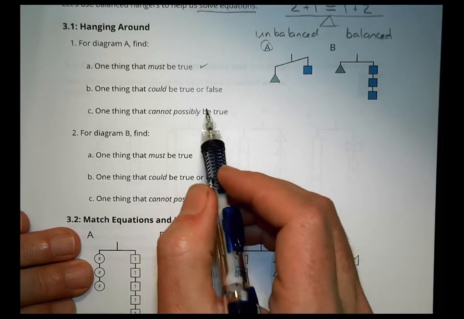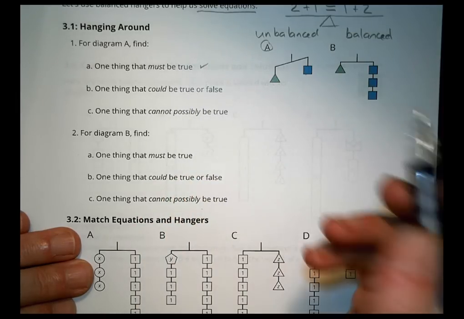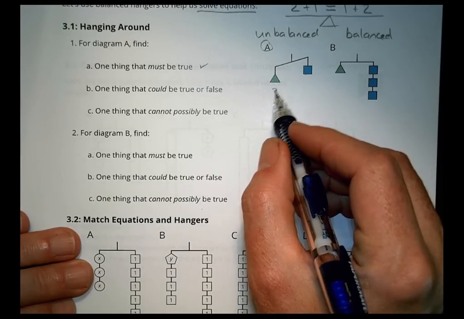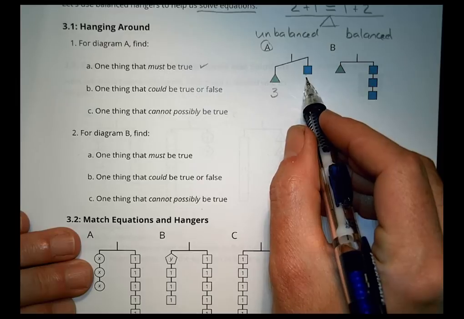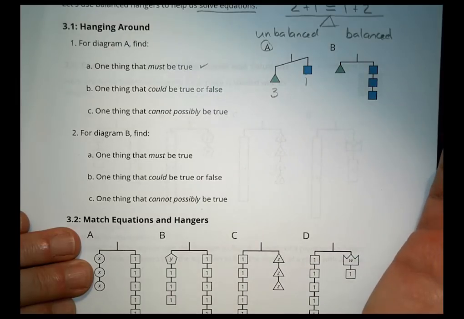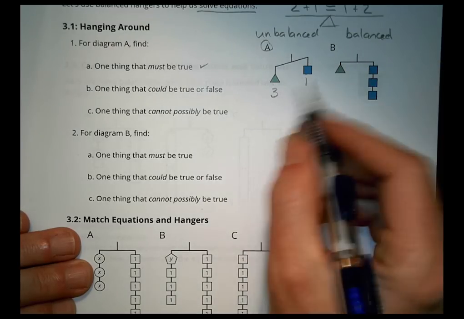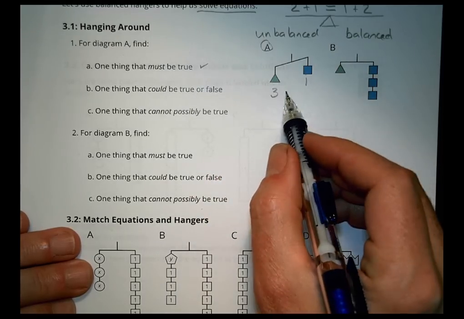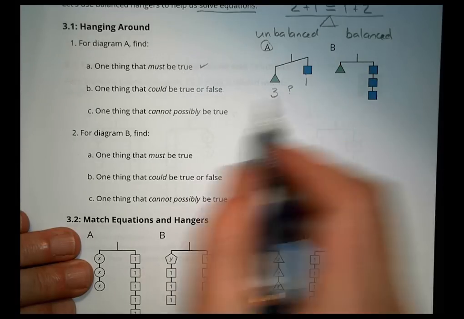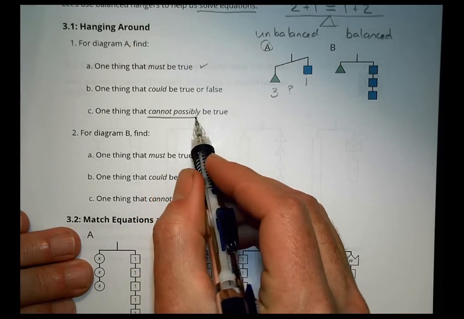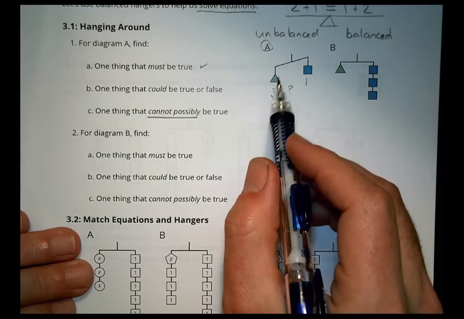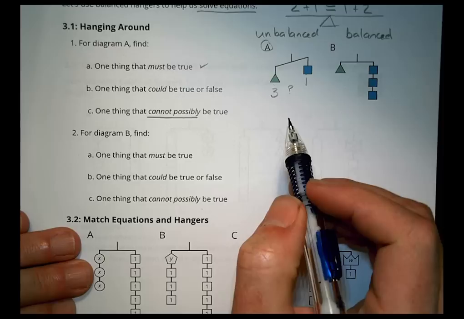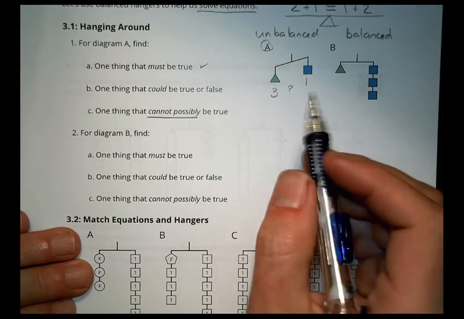For one thing that could be true or false, in terms of what could be, we could say that the triangle could have a value of 3 and the square could have a value of 1. That could be true, but it could be false. It could also be 4 and 2. It doesn't tell us what the value is going to be, but it could be. That's a could-be kind of question. And one thing that cannot possibly be true is that the triangle is a lesser value than the square. Makes sense? That's not possible.